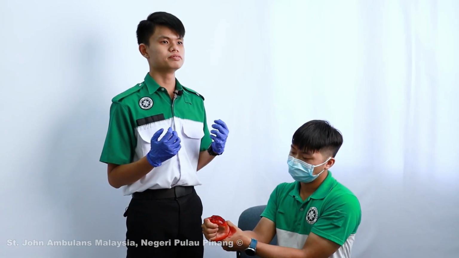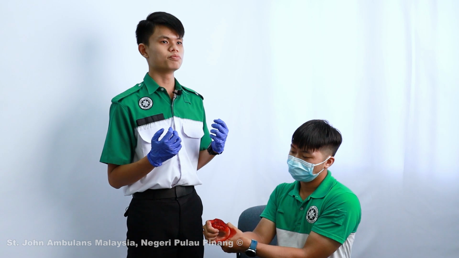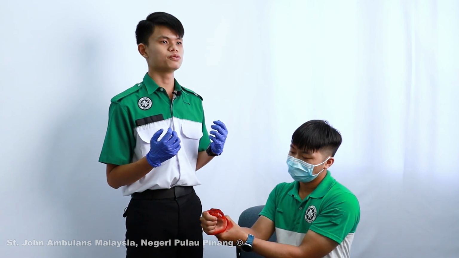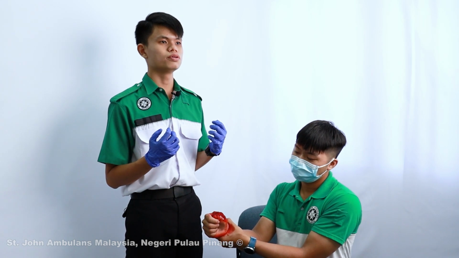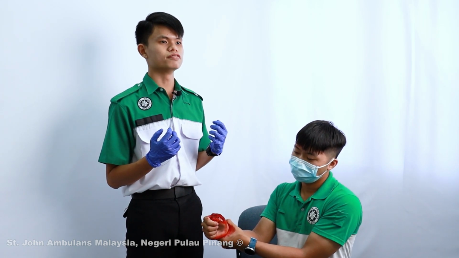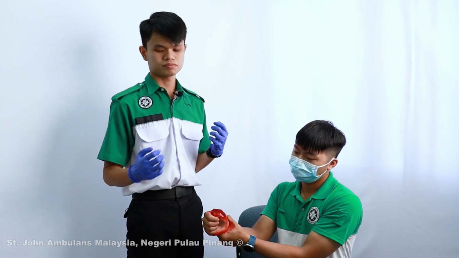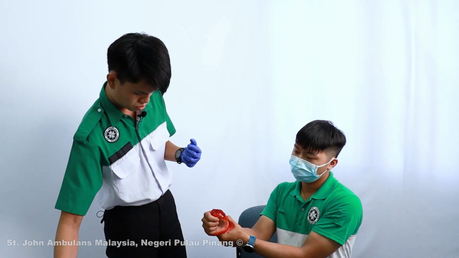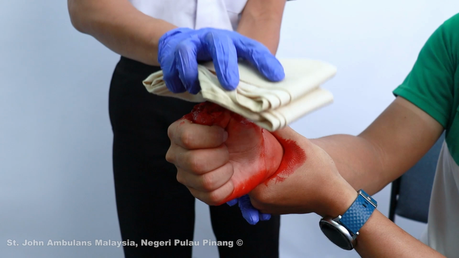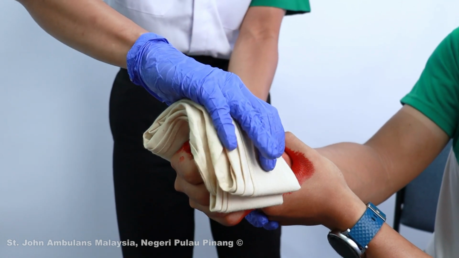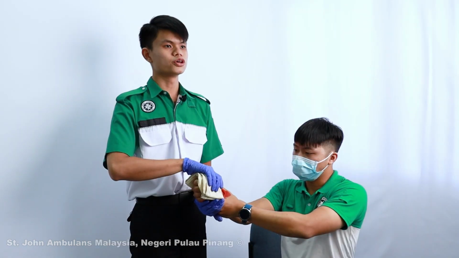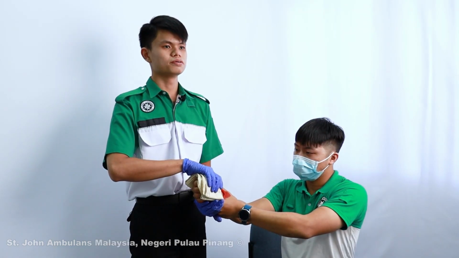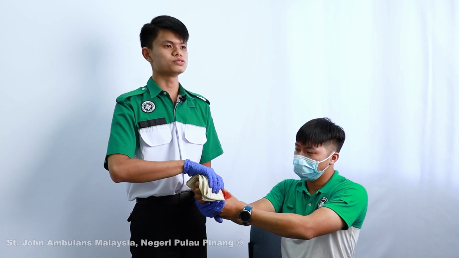When amputation happens, first, you need to control bleeding by applying direct pressure with a sterile or clean, non-fluffy dressing on the wound and raising the injured part above the casualty's heart level. Secure the dressing with a bandage. You may ask a helper or the casualty to help apply pressure while we are preparing the bandage.